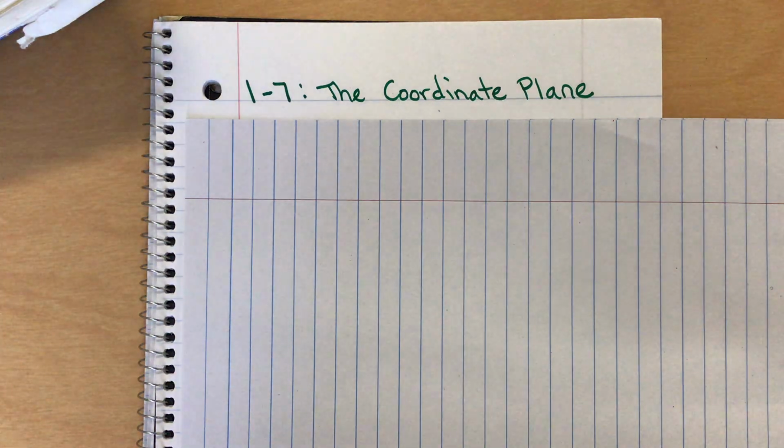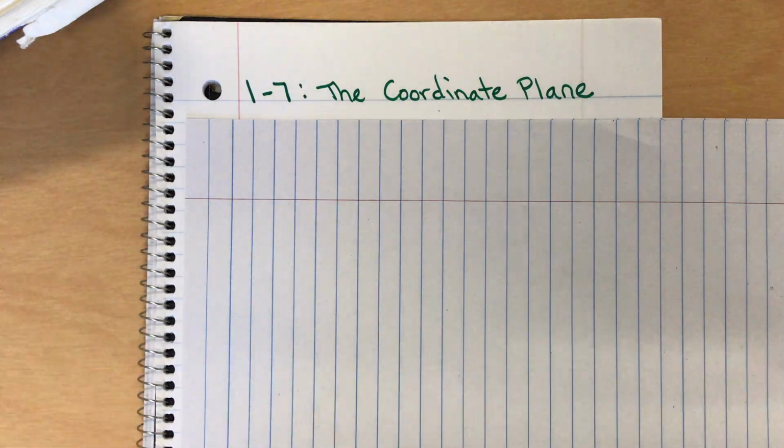Hey guys, today our notes are on Chapter 1, Lesson 7, the coordinate plane.